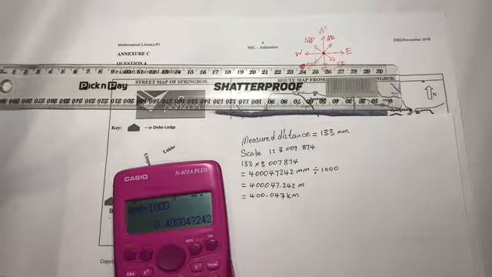Okay guys, I hope you've seen what I went through in order to answer this question. So I'm just quickly going to show you the calculations and also explain how to get the distance.